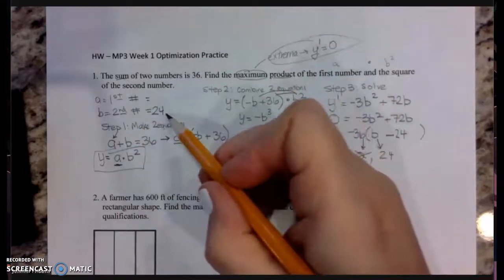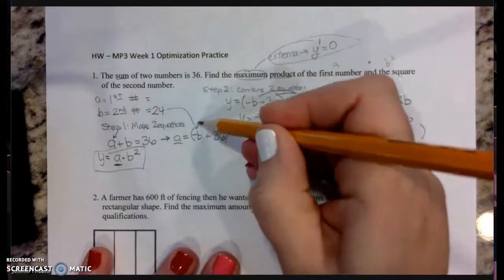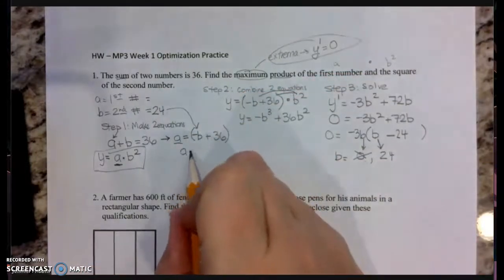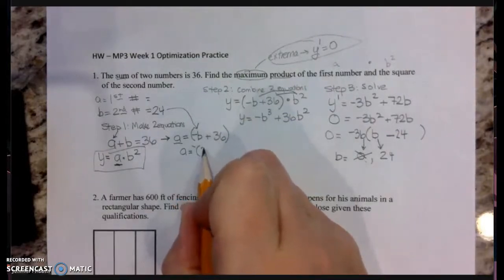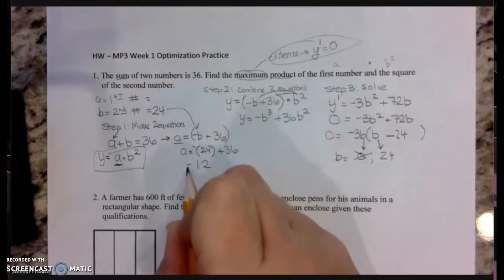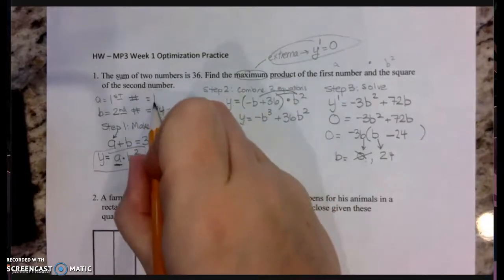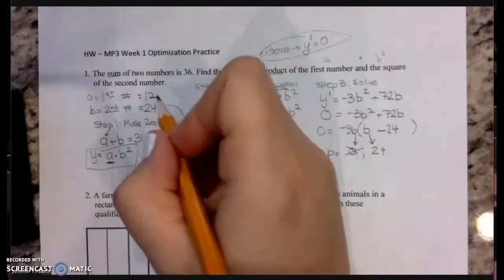If 24 is B, I can come and plug it in here to find out what A is. A will equal negative 24 plus 36, which will give me 12 for my A. And there I have my two numbers, 12 and 24.